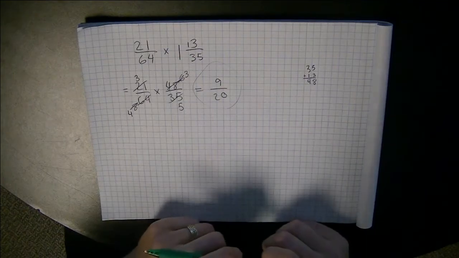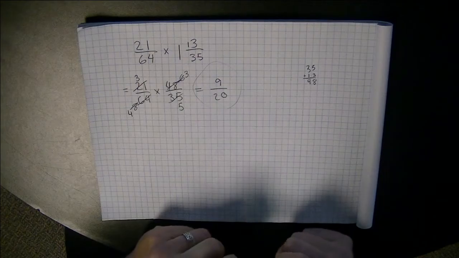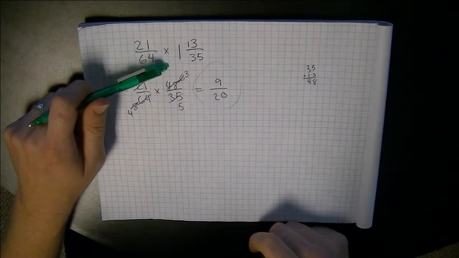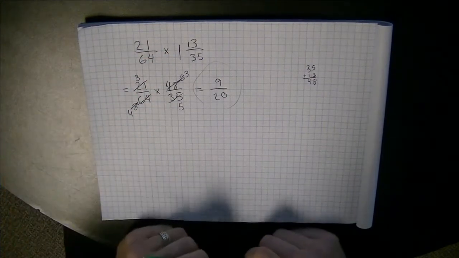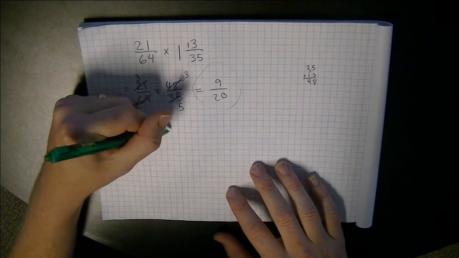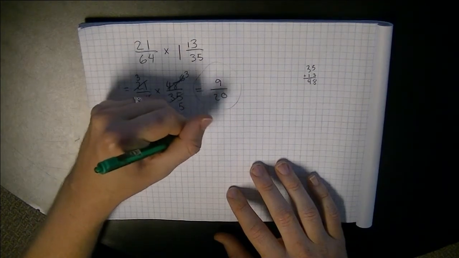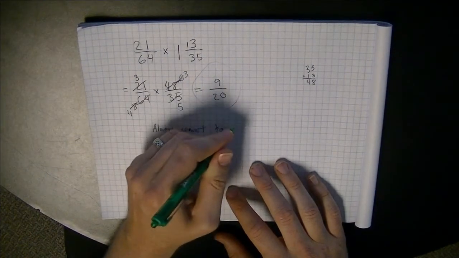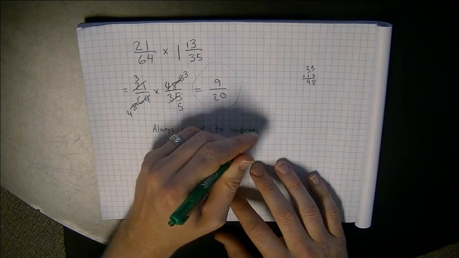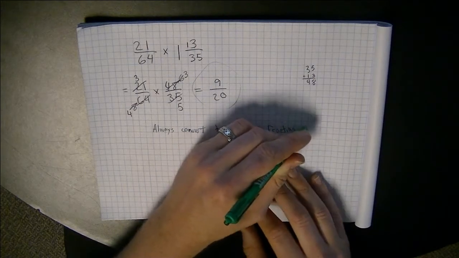That's about as complicated as it can get with multiplying fractions. The important thing here is if you have a mixed number, you want to convert it to an improper fraction in order to do the multiplication. So always convert to improper fractions for multiplication.